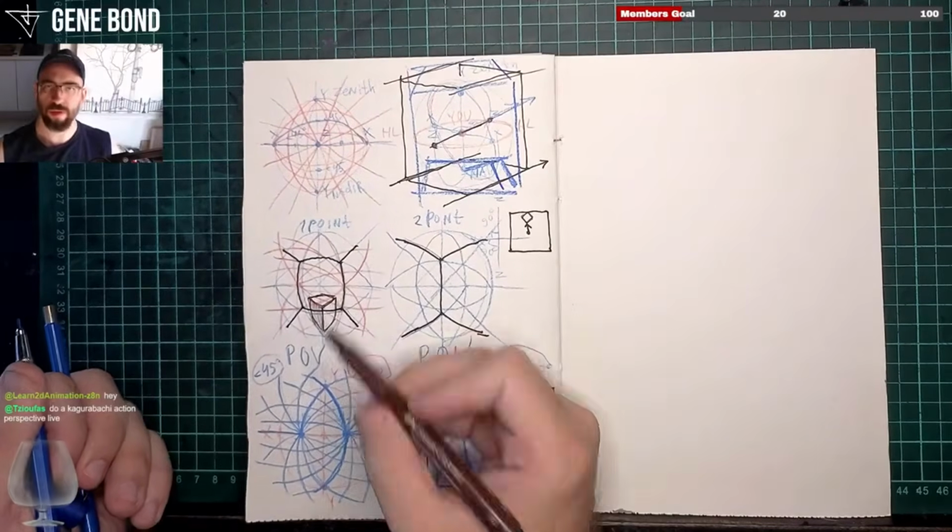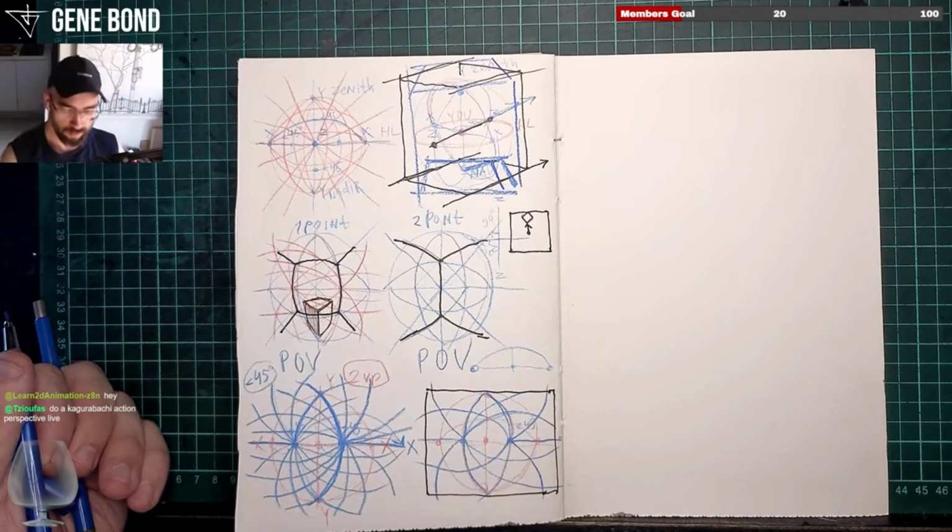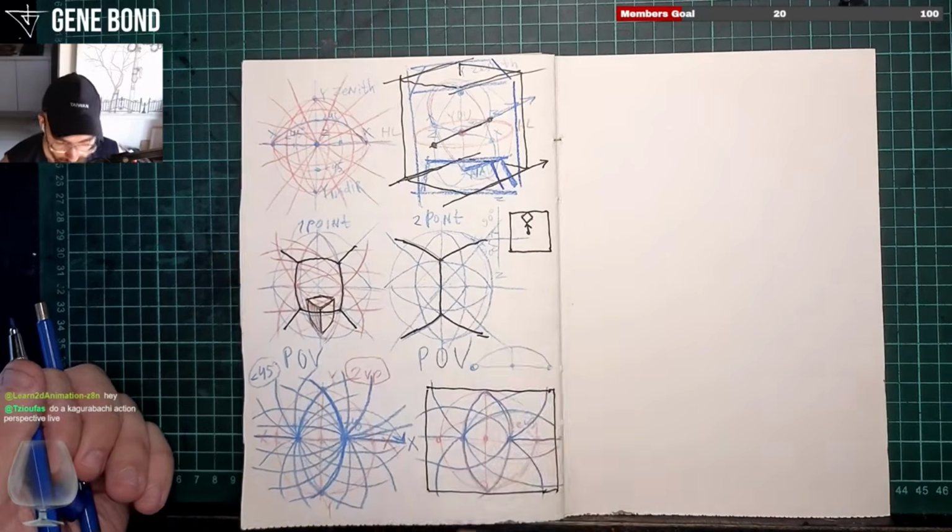So the room itself is just kind of in front, and this box is at a 45 angle.